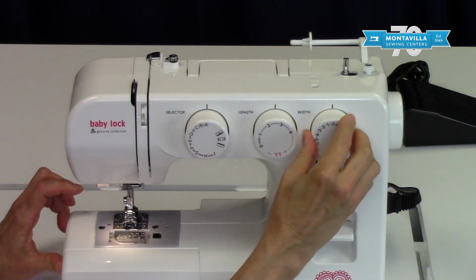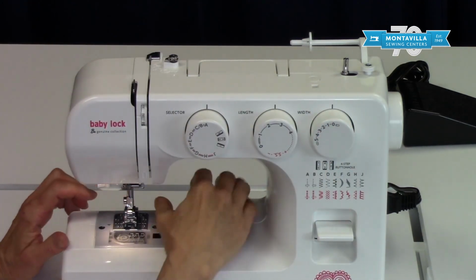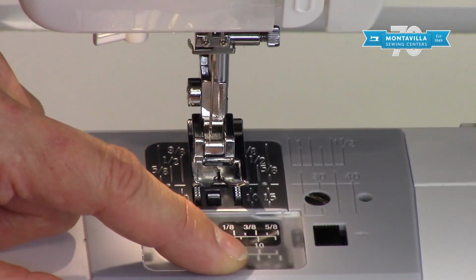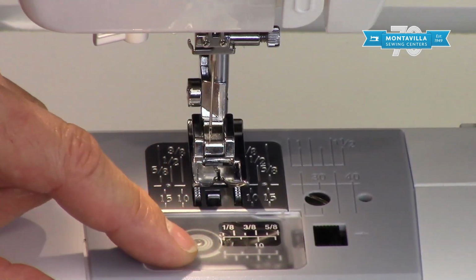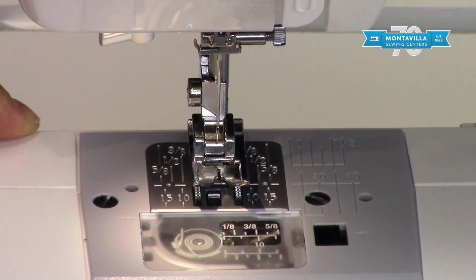If you were sewing a straight stitch with this at 0, the distance between the needle and the edge of your fabric, if you're using one of these lines, would not be an even 5/8 inch or 1/2 inch. That's why we need to have this in the middle for default setting.